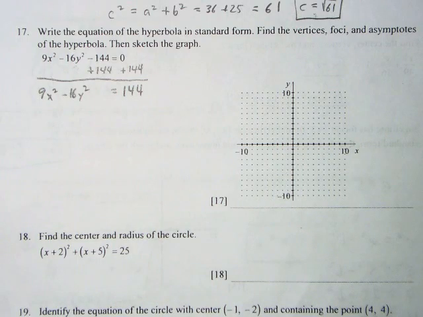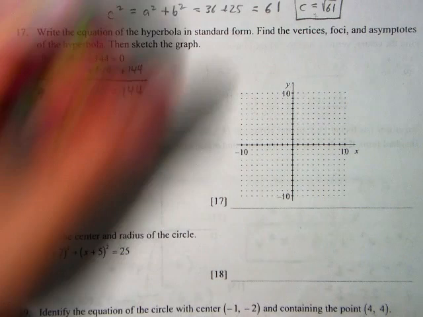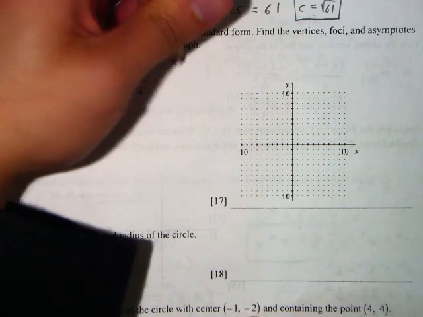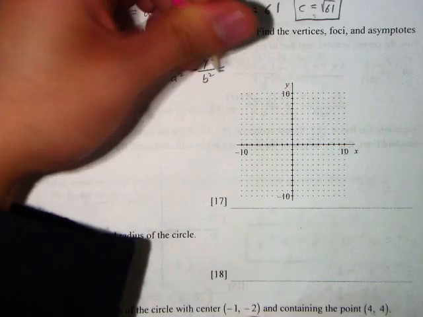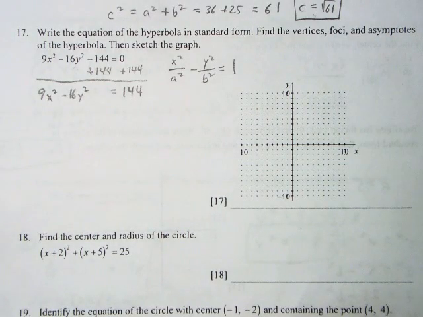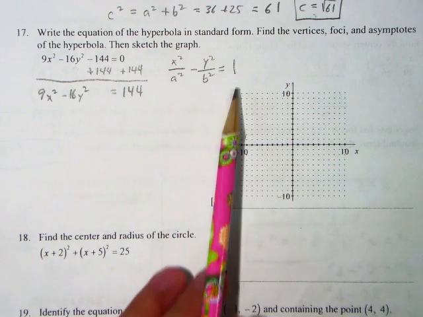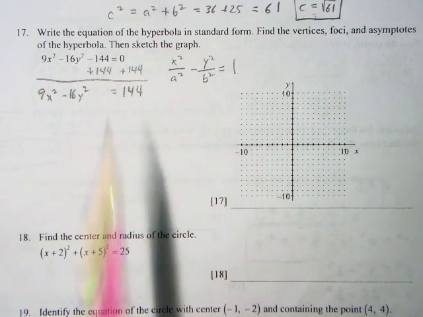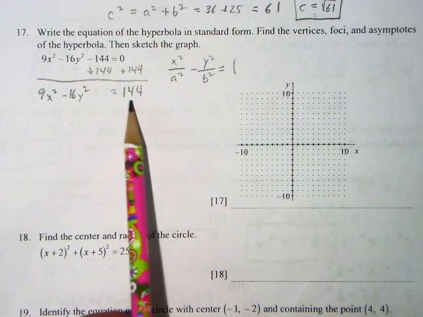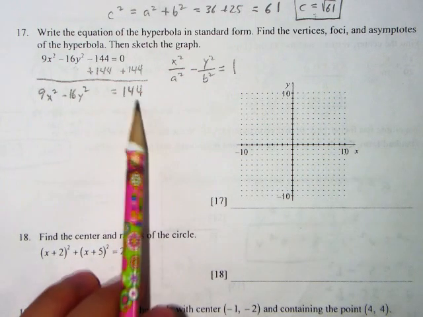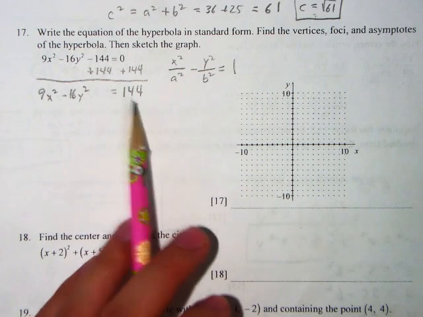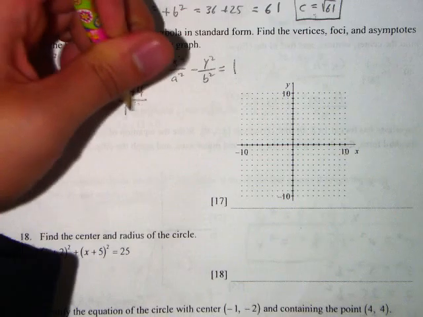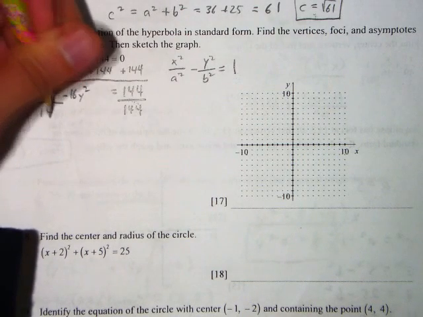Okay, for a hyperbola, again, let's look at that standard equation. I'm going to just write it right here. It's going to be x squared over a squared minus y squared over b squared equals 1. That's our standard equation for a hyperbola. We need to get this side to be 1. The way we're always going to do that is we're going to divide by 144. We're going to divide by the constant on this side. Do not subtract 143. That's not what we want to do. Again, you want to divide by 144. So you divide each term by 144.